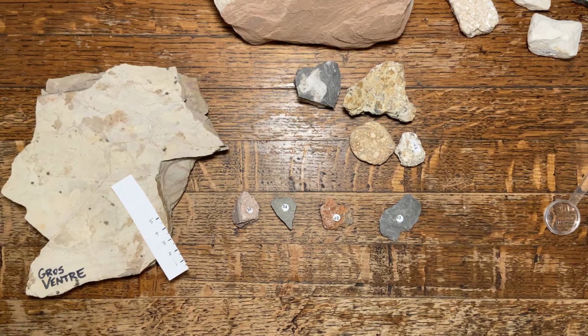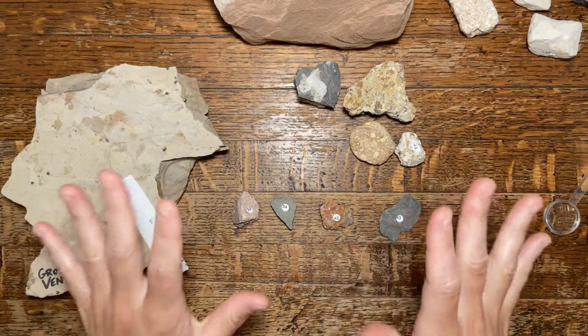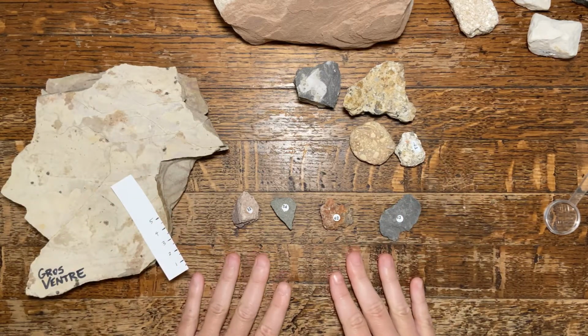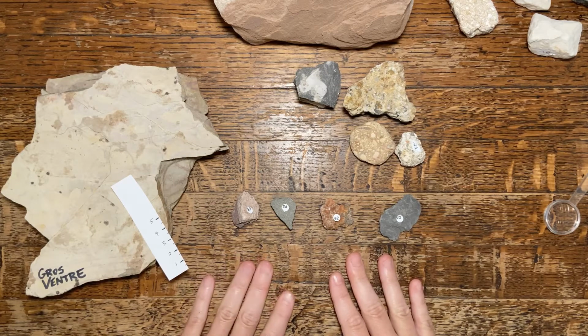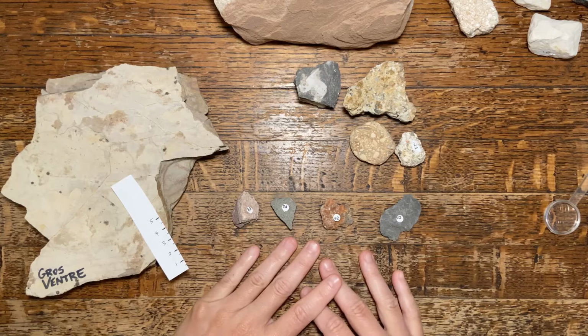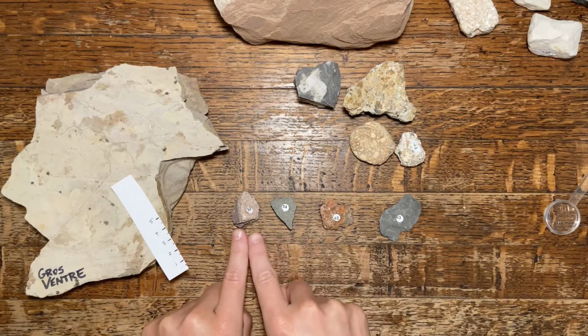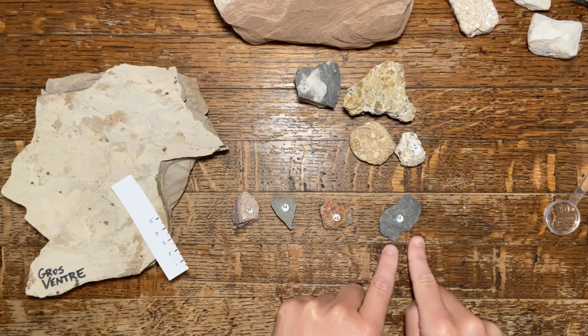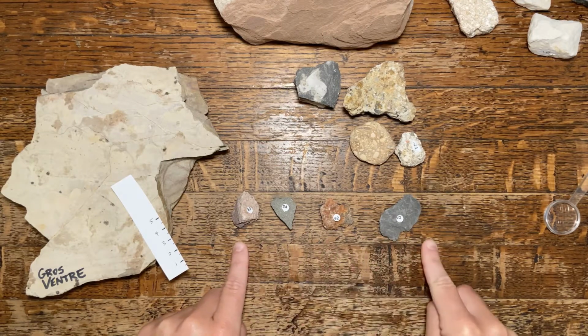Grain size, grain shape, and sorting. These are the three properties of clastic sedimentary rocks, and those three properties will be used to determine the name that we give each of our clastic sedimentary rocks. So I've pulled samples 53, 54, 62, and 63.